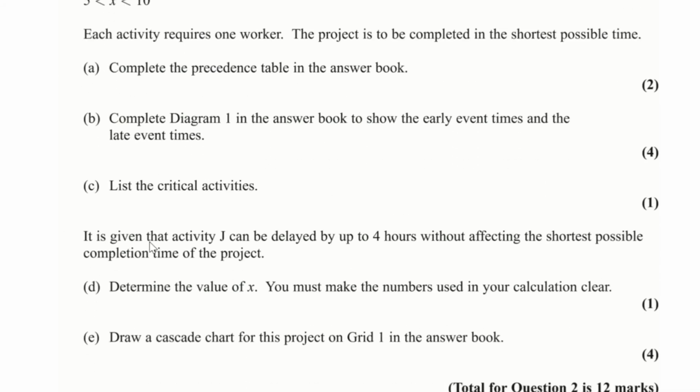Now, for part D, it is given that activity J can be delayed by up to 4 hours without affecting the shortest possible completion time of the project. We have to determine the value of X. You must make the numbers used in your calculation clear. So, we know that activity J can be delayed by up to 4 hours, which means the float time for activity J is equal to 4.